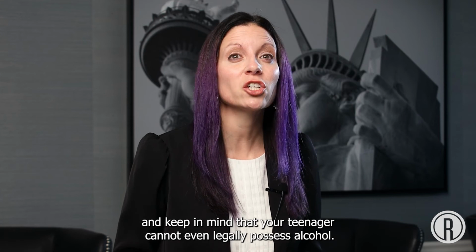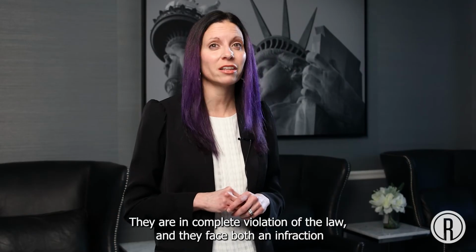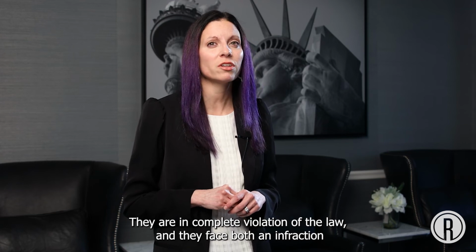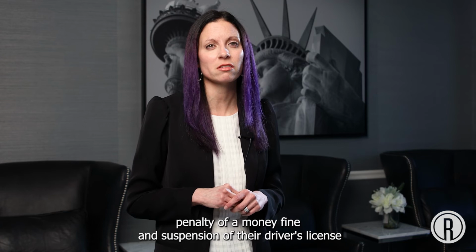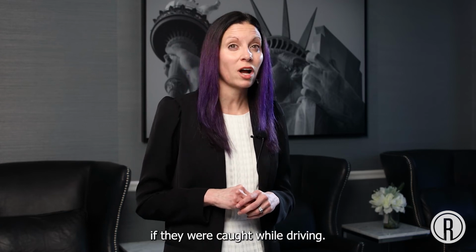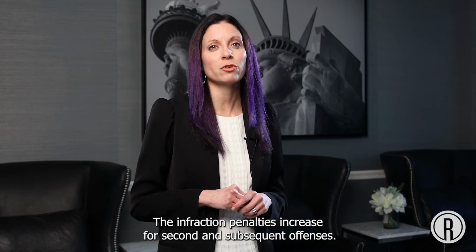And keep in mind that your teenager cannot even legally possess alcohol. They are in complete violation of the law, and they face both an infraction penalty of a money fine and suspension of their driver's license. If they were caught while driving, then they face a longer suspension period. The infraction penalties increase for second and subsequent offenses.